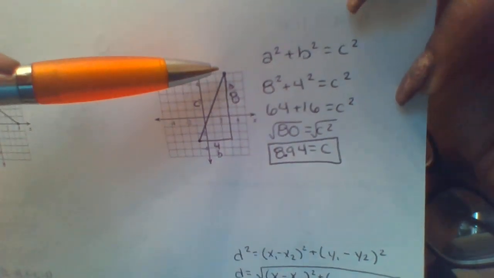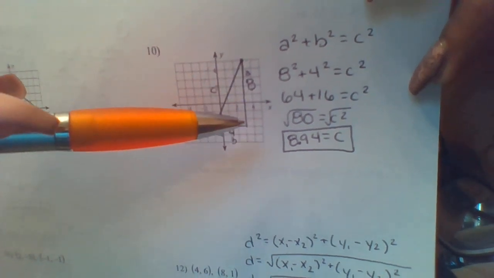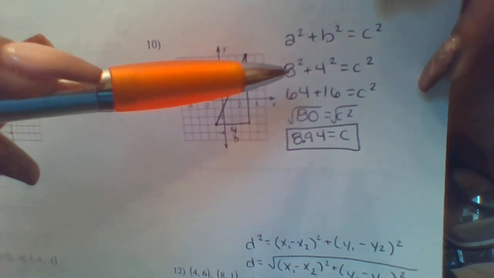When you're given the segment in the coordinate plane, you can just count this distance. So if we count these squares, there are going to be 8 of them. If we count these squares, there will be 4 of them. So all we do is plug them into the formula.